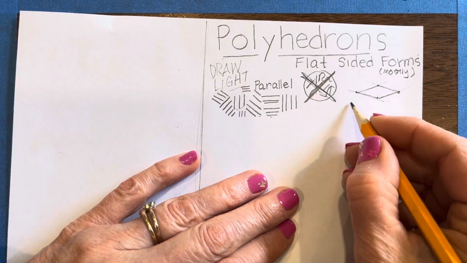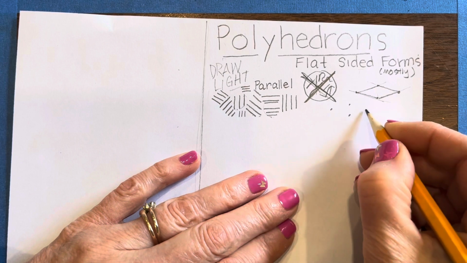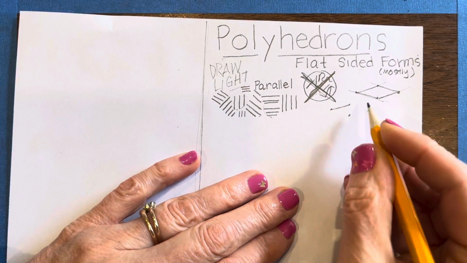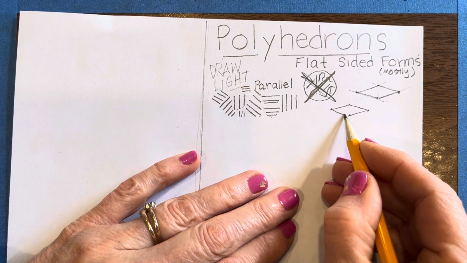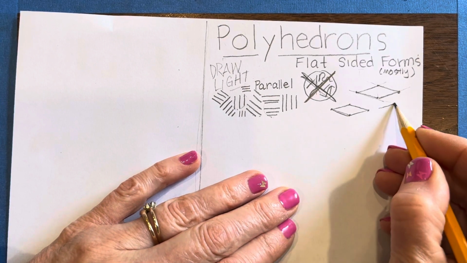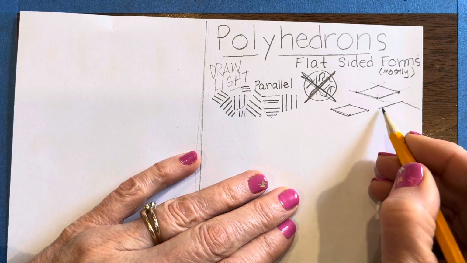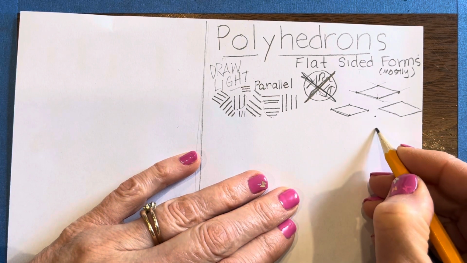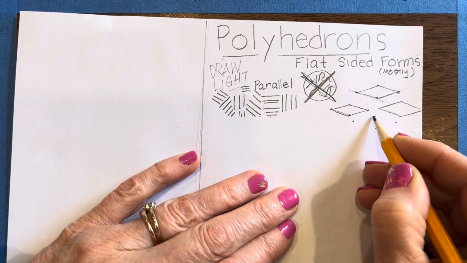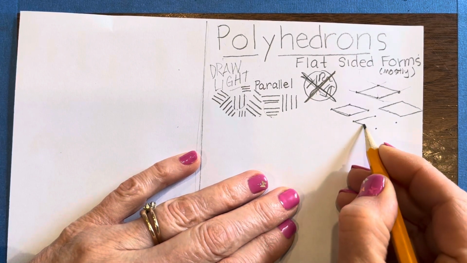And then go ahead, make some more of these foreshortened squares. We're going to be doing a lot of foreshortened squares. They're like squished diamonds.